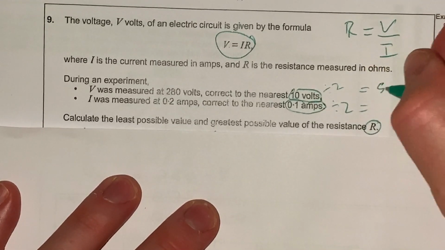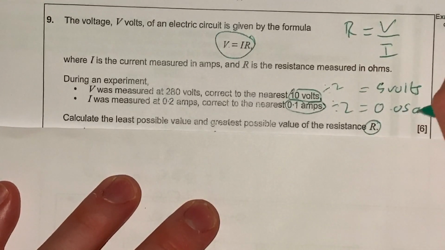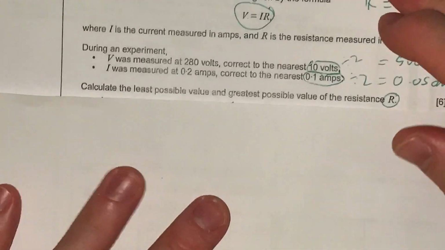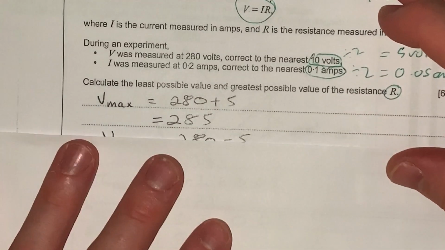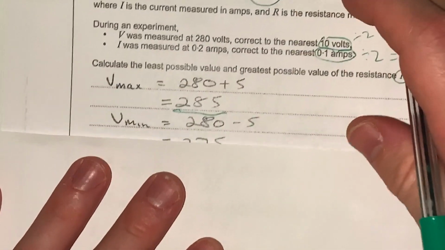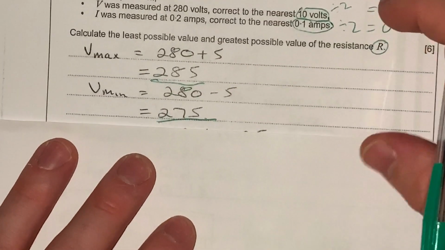So half of 10 is 5 volts, half of 0.1 is 0.05 amps, and then to find my upper and lower bounds, these are the numbers I need to add and subtract on. So for the volt max, I've added on the 5, so my max is 285. I take off the 5 for my minimum, so that's 275. Okay, that's going to obviously get you marks.